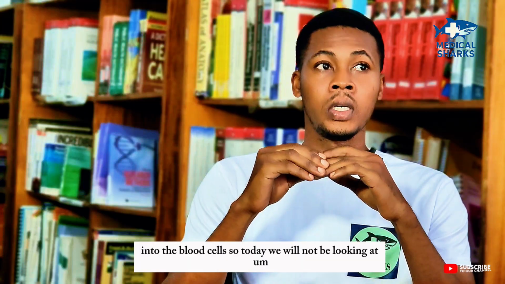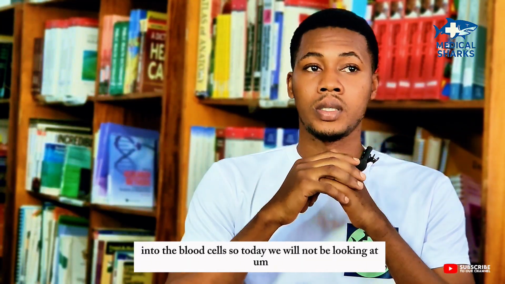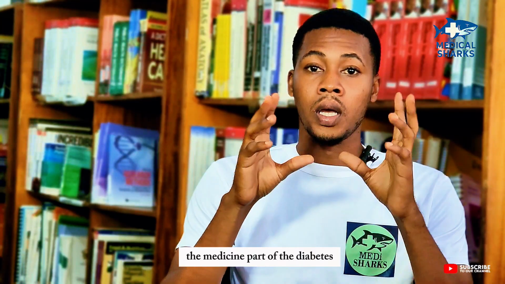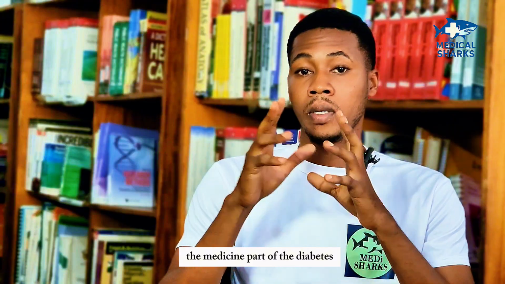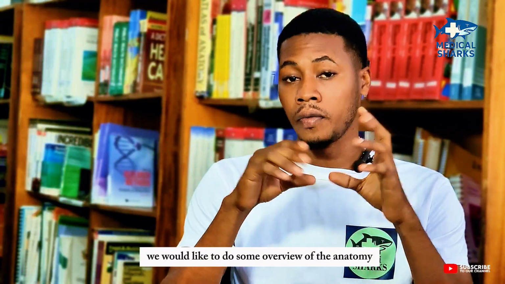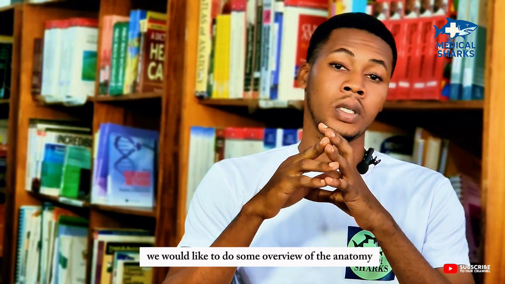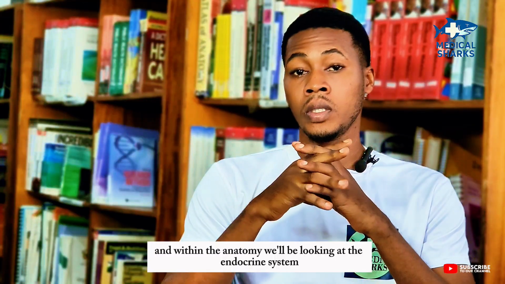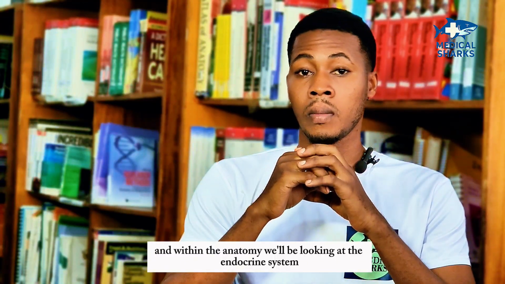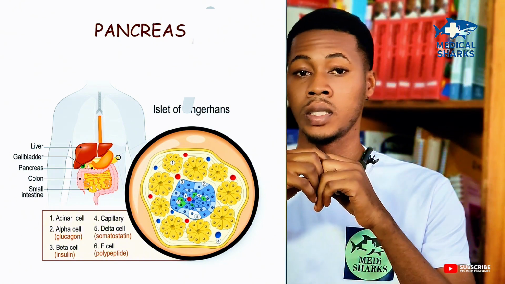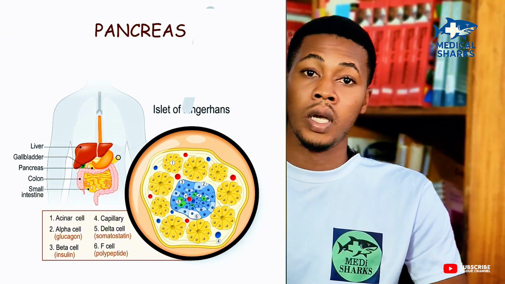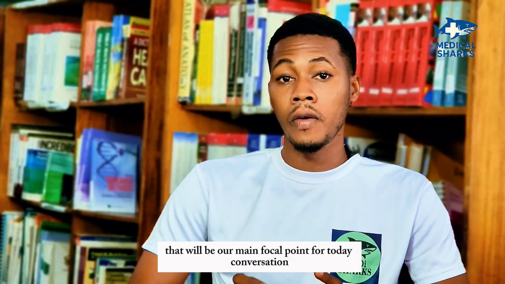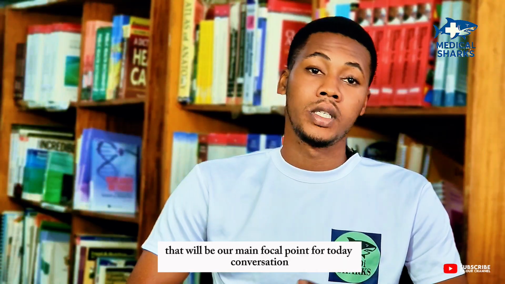So today we will not be looking at the medicine part of the diabetes. We would like to do some overview of the anatomy, and within the anatomy we'll be looking at the endocrine system, but our major focal point will be on the pancreatic islet, which is within the endocrine system. That will be our main focal point for today's conversation.